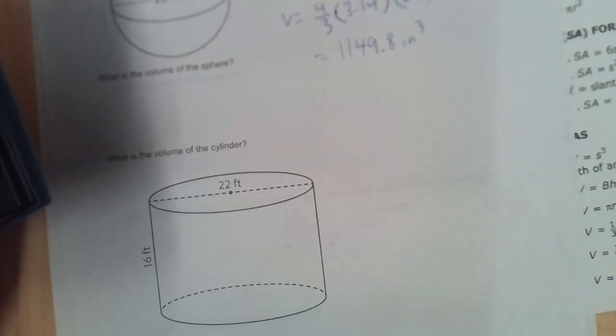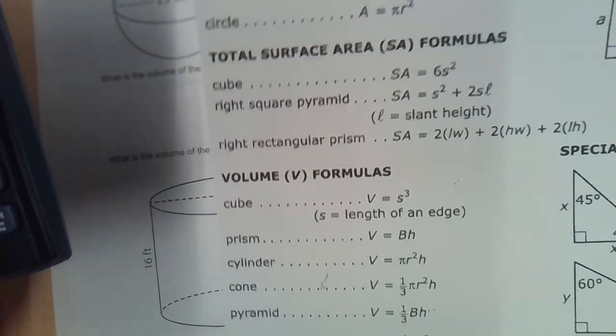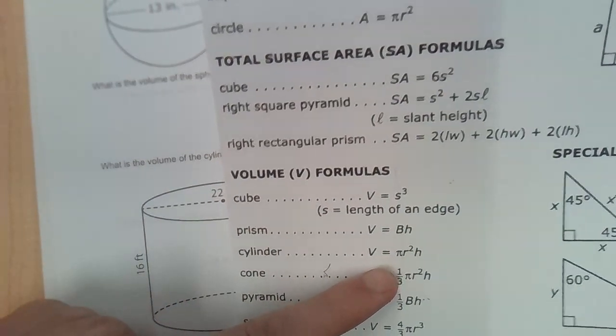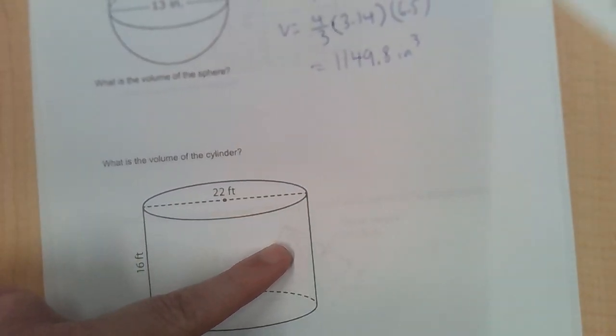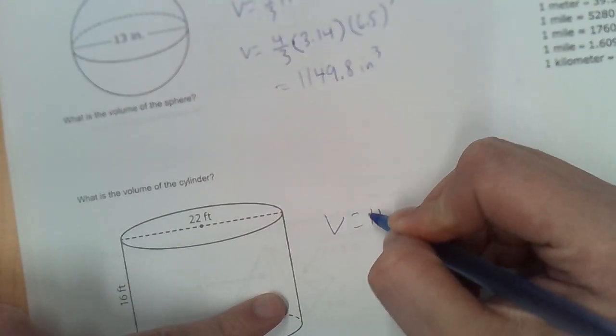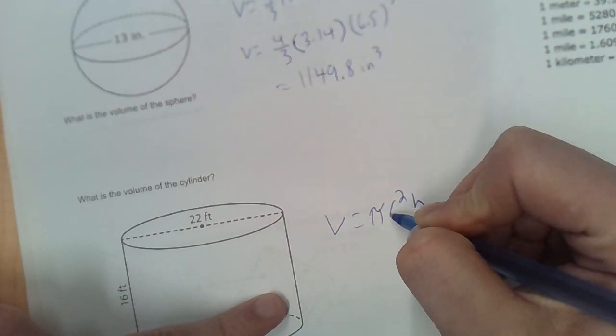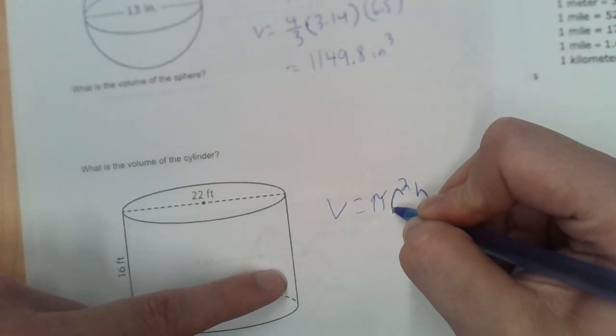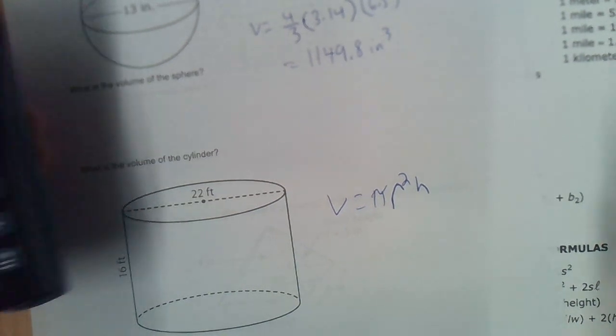Up next we have what's the volume of the cylinder. So boom, go to my formula sheet, volume, cylinder. There's the formula, so that's what I'm going to write down. So we got V equals pi r squared h, or pi times the radius squared times h. That's an r. I'm sorry, my penmanship is really bad.